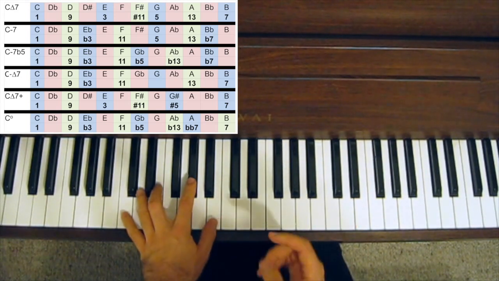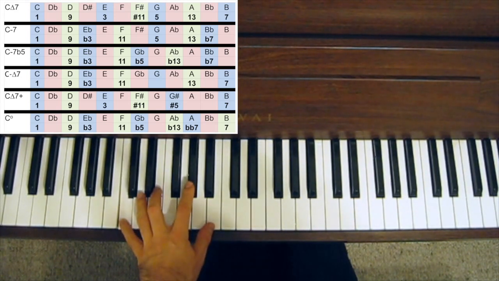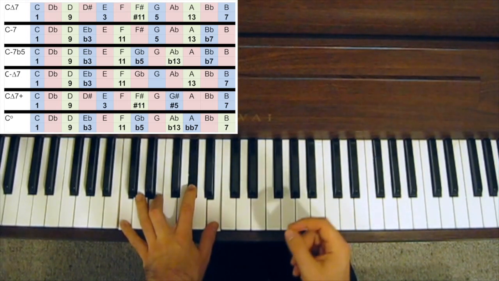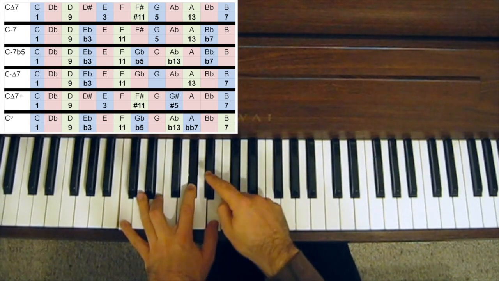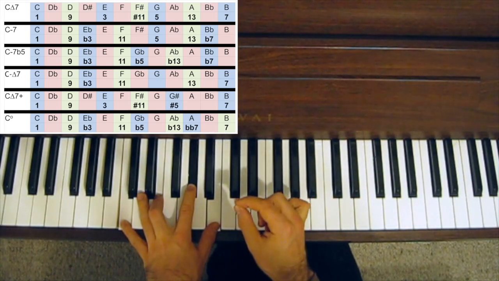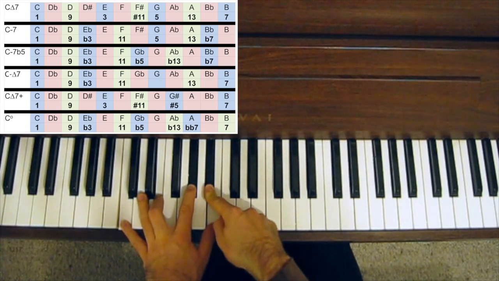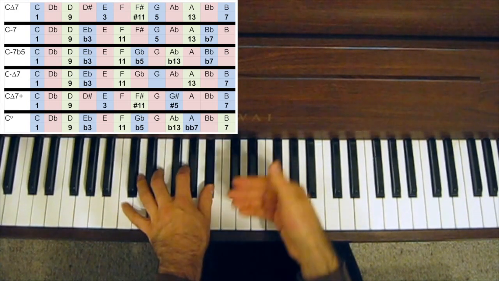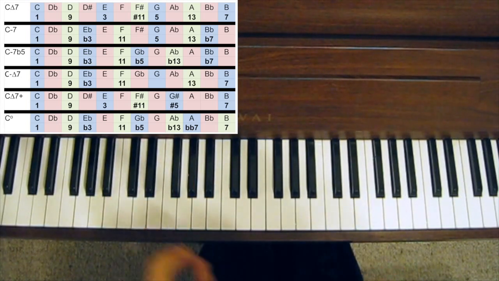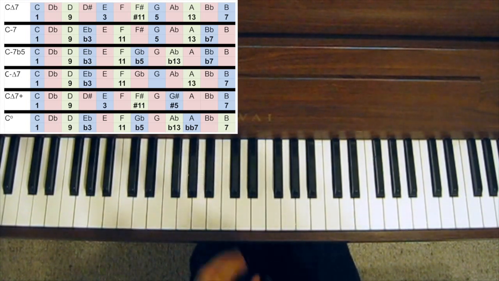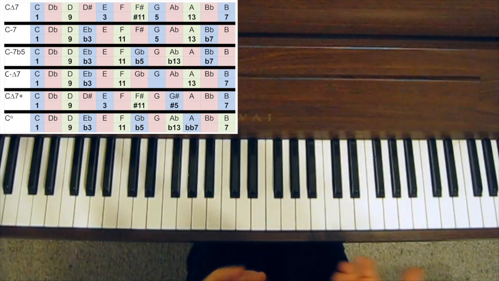And the only exception is with the C major 7 augmented chord, where there's a minor third interval between the G sharp and the B, but the B flat is not an available tension because that's the flat 7th, and that would change the quality of this chord to sound like a dominant chord, which is not what we want. So except for that little exception, all the rest of the chords here follow this general idea or rule.